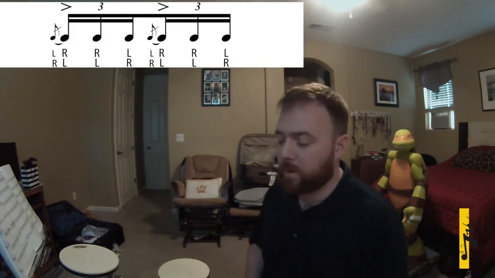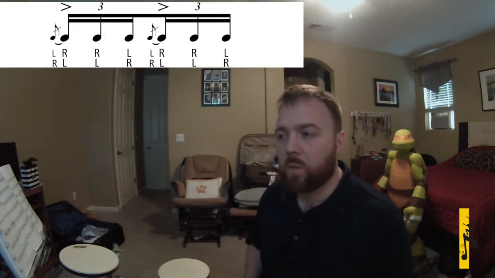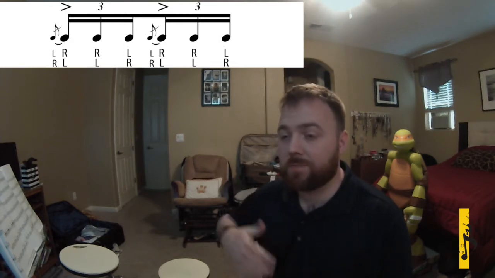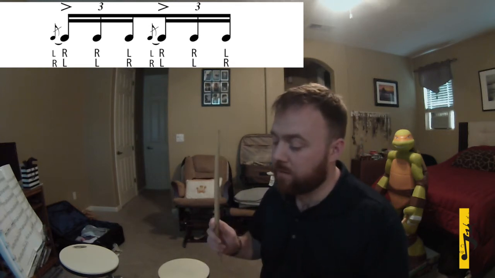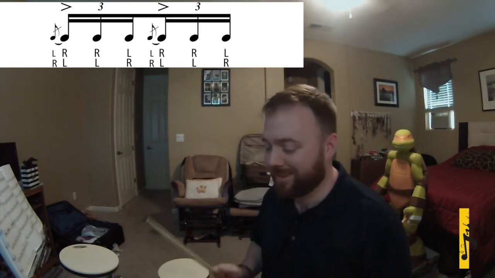First things first, what's a Swiss triplet? Okay, so it's down to a sticking pattern, which is what most rudiments are. A Swiss triplet starts out with a flam. We're going to start out with a right-handed flam because we're going to lead off with my right hand, which is my dominant hand. So a right-handed flam. If you don't know how to do a right-handed flam, go look at the flam video.